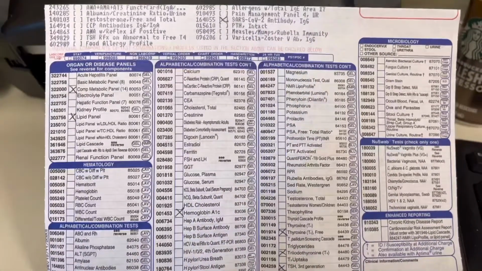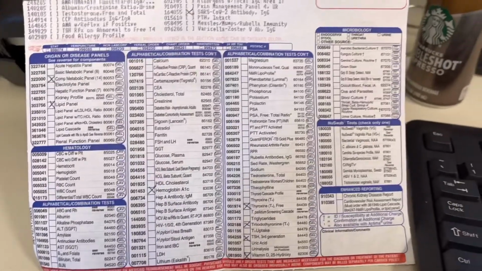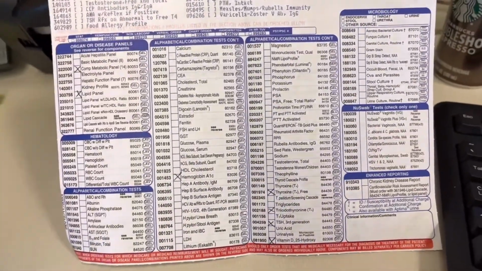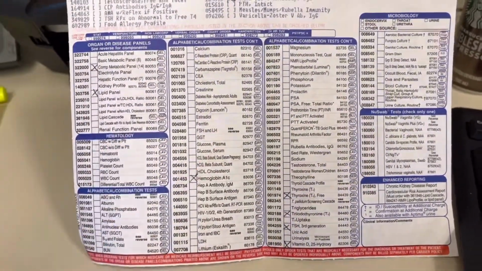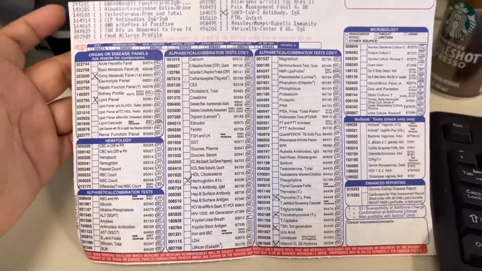Okay, so this is called an order requisition from the doctor. You guys would probably see this. It is a Labcorp requisition. I'm going to show you guys a picture of it around here, but I folded it this way just so you guys don't see the patient's information.